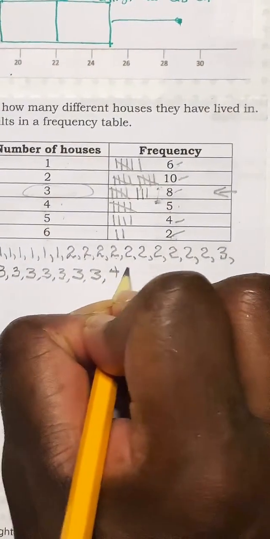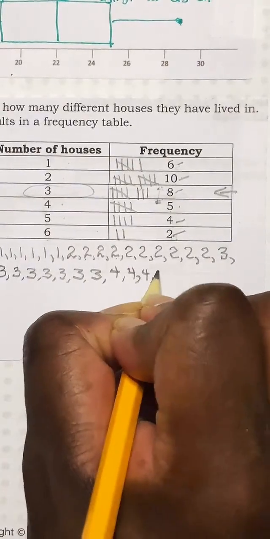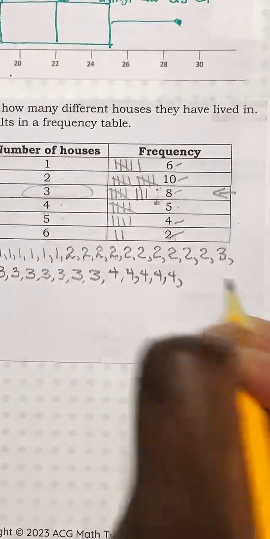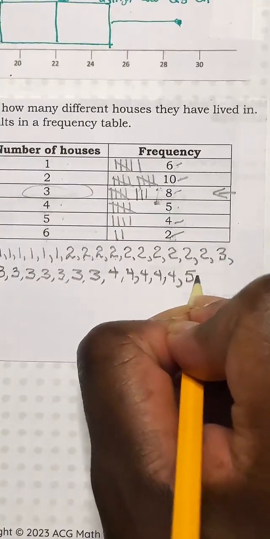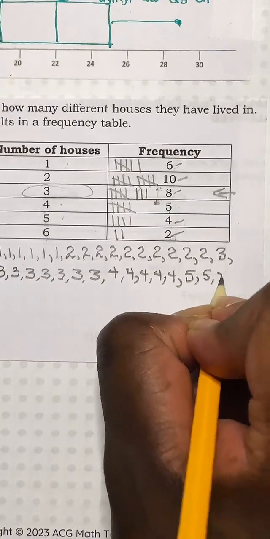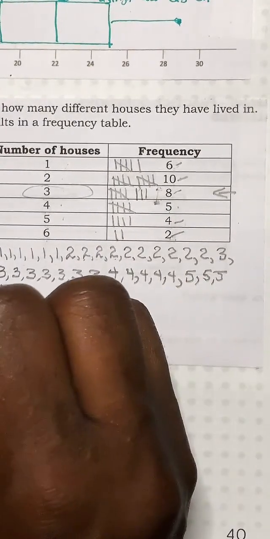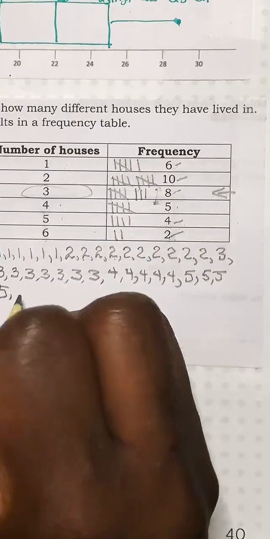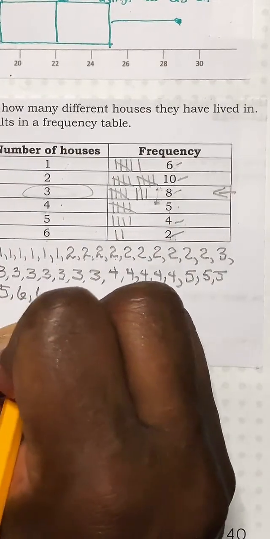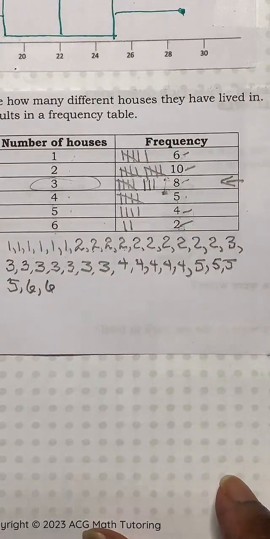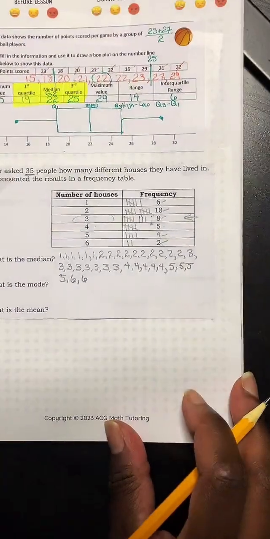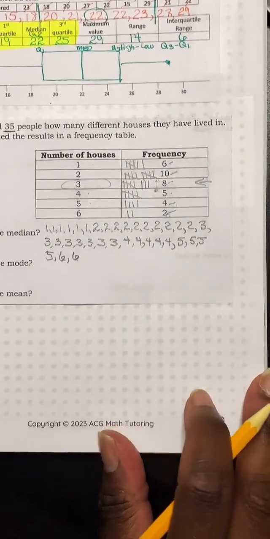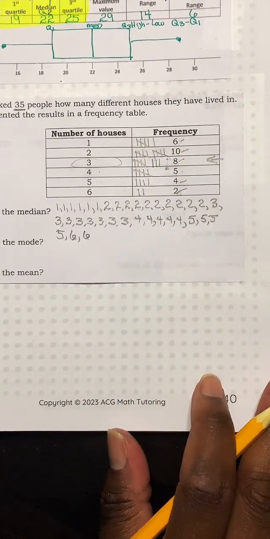Then there's 1, 2, 3, 4, 5. There's 1, 2, 3, 4, and then we have 2 sixes. Let's see if you guys can see that.